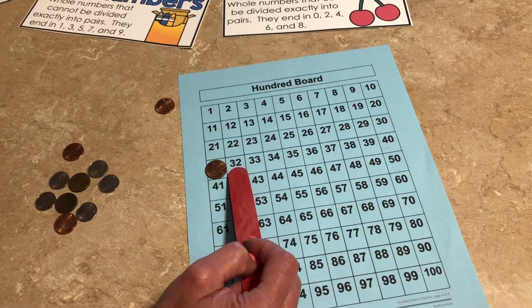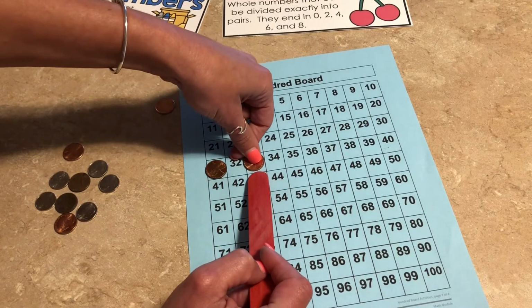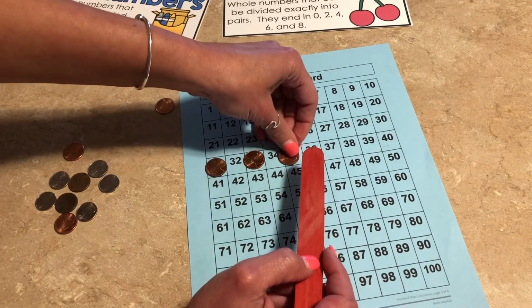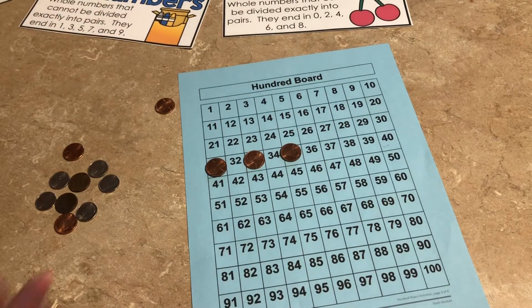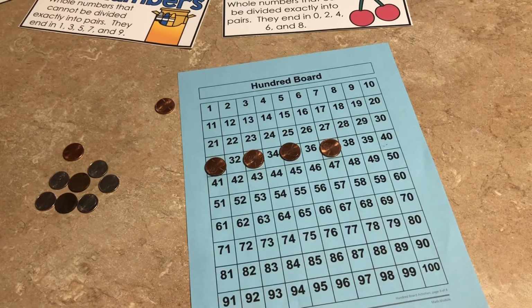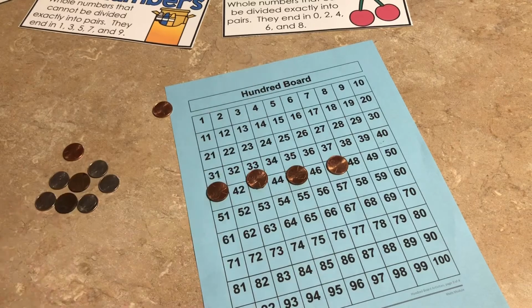I know the 2 is an even digit. 33. 3 is an odd digit. 35. 37, right? And start to notice the patterns. What makes 31, 33, 35, 37 an odd number? Can you explain to someone at home how you know those digits are odd?